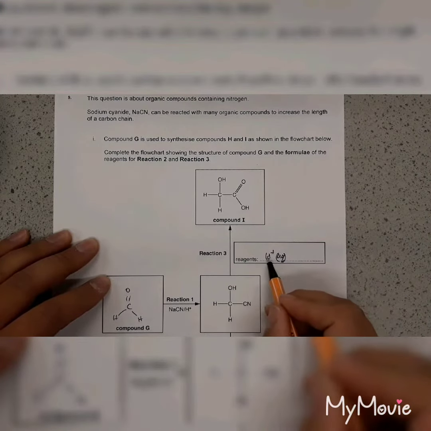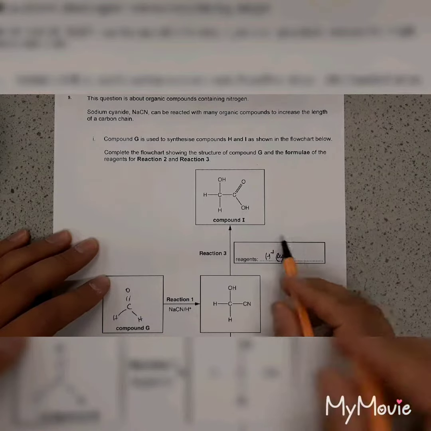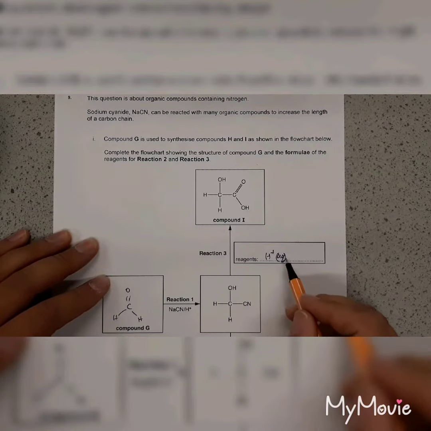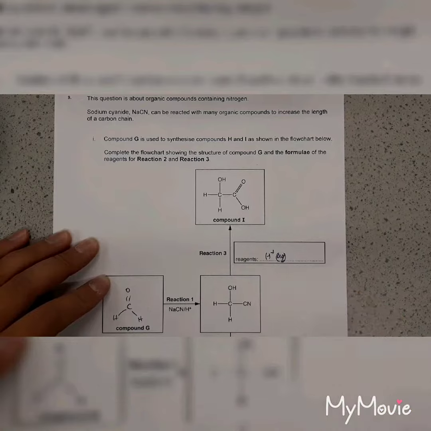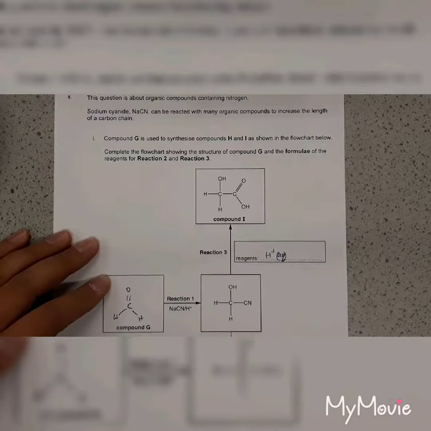Okay, so dilute hydrogen ions, dilute sulfuric acid, dilute hydrochloric acid. Doesn't matter which one you choose, as long as it is a dilute acid. And there we go. That's the final part of that question. That's the end of this pack.